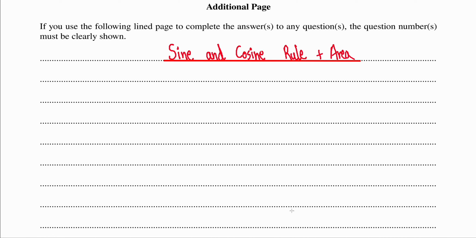Okay, so let's talk about the sine rule, cosine rule, and the area of a triangle. First we need some notation. Let's say we have a triangle that looks something like this, and this is not a right angle triangle. The whole point is, what if the triangle is not right angled? Then how do we find lengths, angles, and the areas of those triangles?